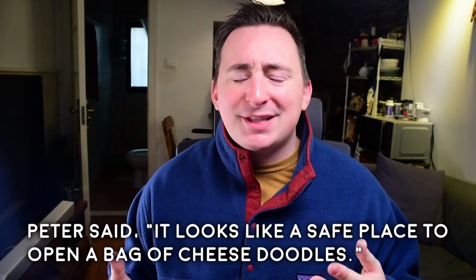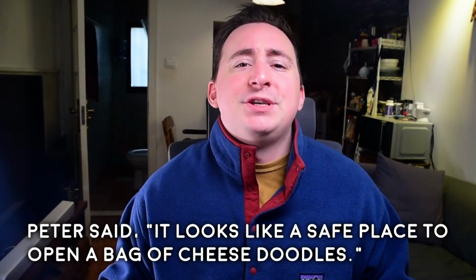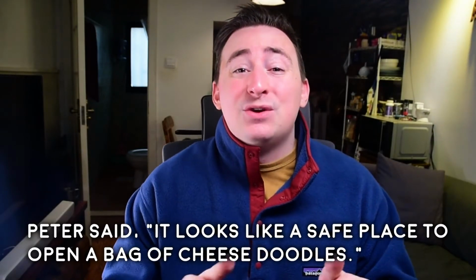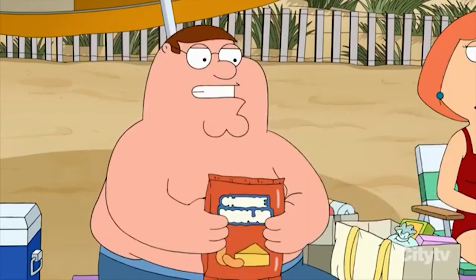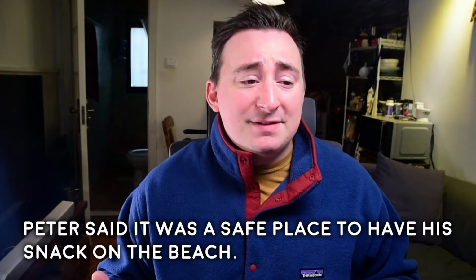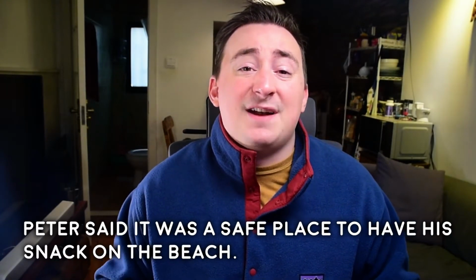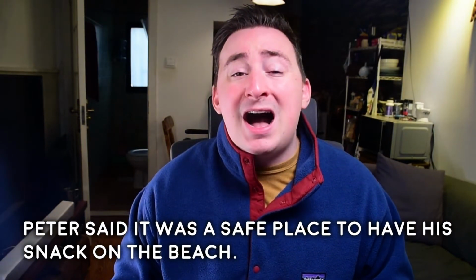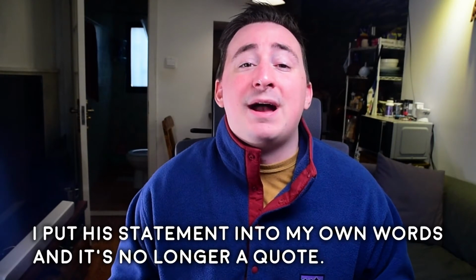Peter said, "It looks like a safe place to open a bag of cheese doodles." Now, that's in quotes because it's exactly what Peter said. "Seems like a safe place to open a full bag of cheese doodles." However, if I were to say, Peter said it was a safe place to have his snack on the beach, well, it's no longer in quotations because I have paraphrased, meaning that I put what Peter said into my own words.